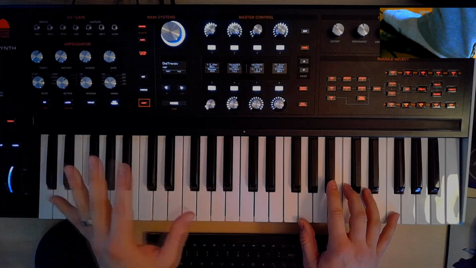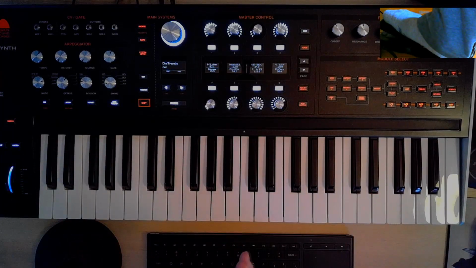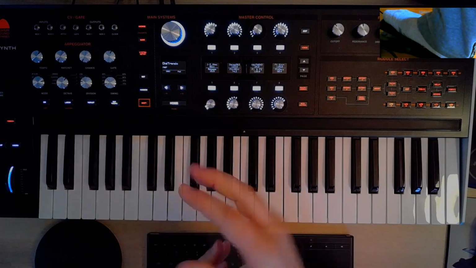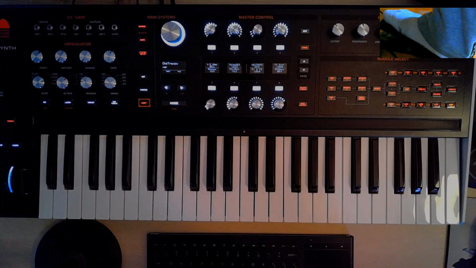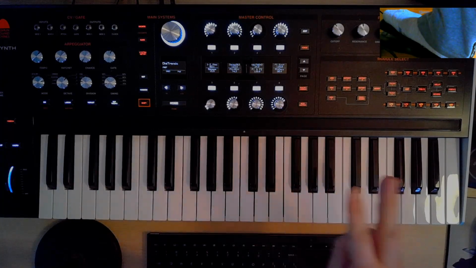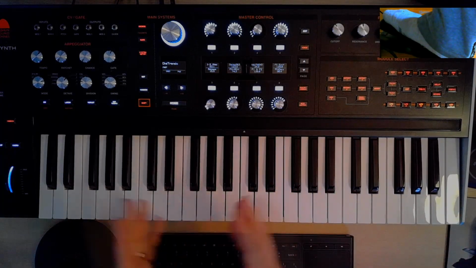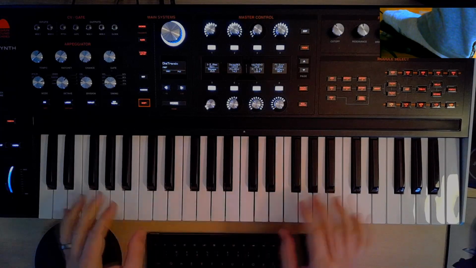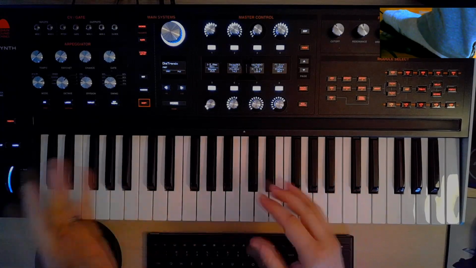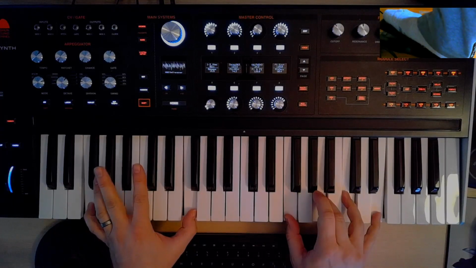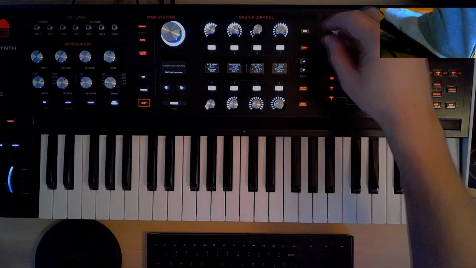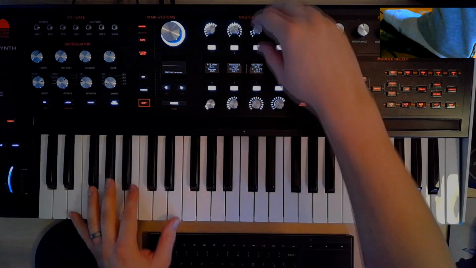I will include a list, an Excel file or a screenshot, of every single patch and whether they have aftertouch, mod wheel, expression pedal, and ribbon. Most of them have some sort of velocity sensitivity, but I didn't list that, because that's a pretty common one anyway. All right, so that one you can move about the waveform.